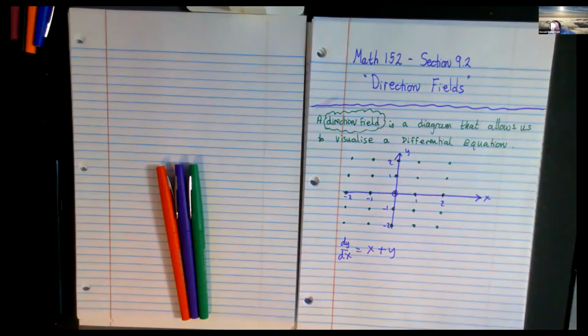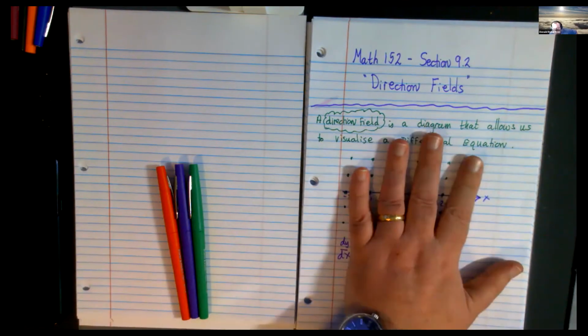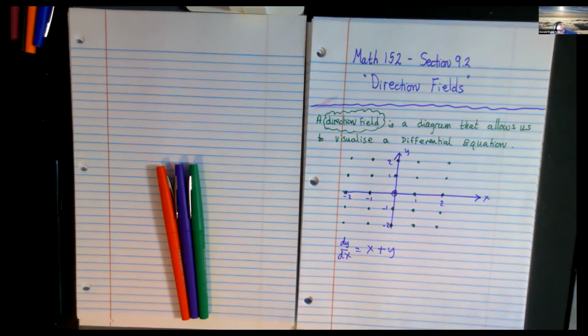We are going to start at section 9.2, direction fields. I think I went over them far too quickly, and I want to make sure that we're good at them. So we're going to show you, and there's a lovely piece of software that's going to make this 10 times easier as well. So I want to go into the details of that software that I've got.